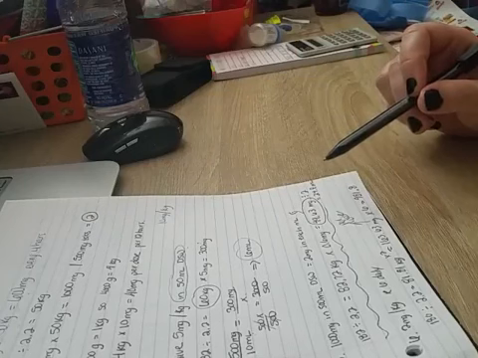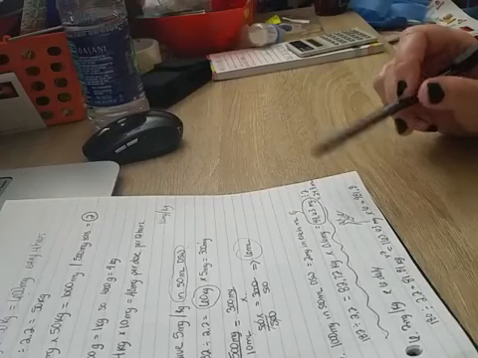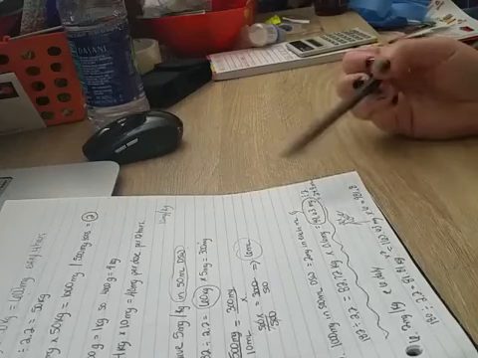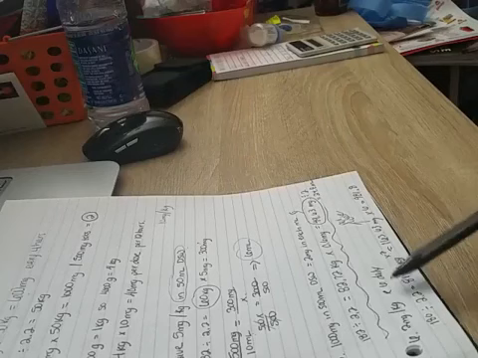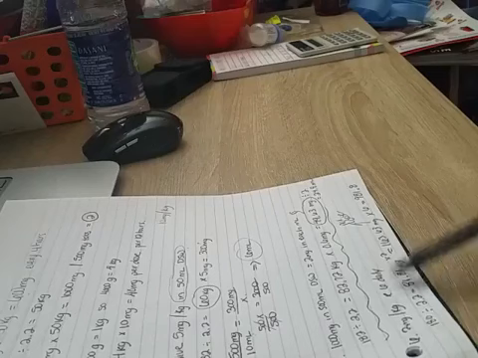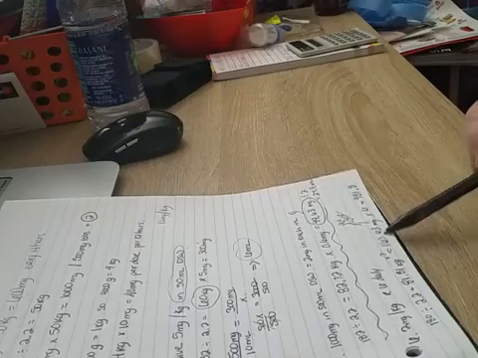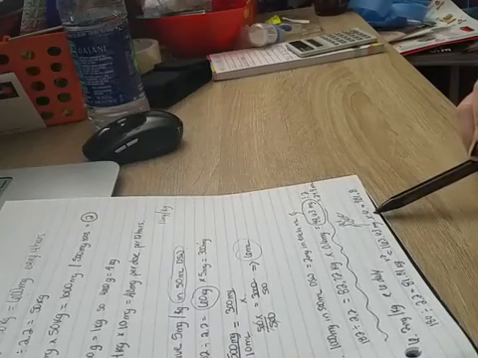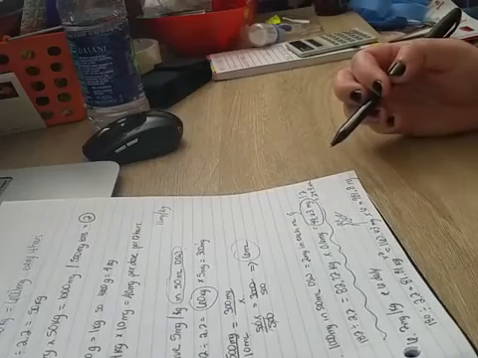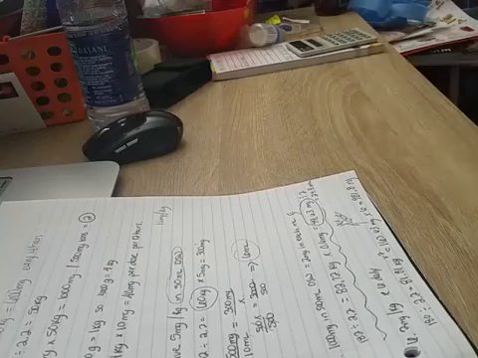Now the question asks, how many milligrams will a 180-pound patient receive daily? So if it asked for a single dose, you would say 163.63. But because it's asking for a daily dose, you need to multiply it by 6, because the patient is going to get it 6 times a day. So you multiply your 163.63 times 6, okay, in order to get 981.8 milligrams as your answer.